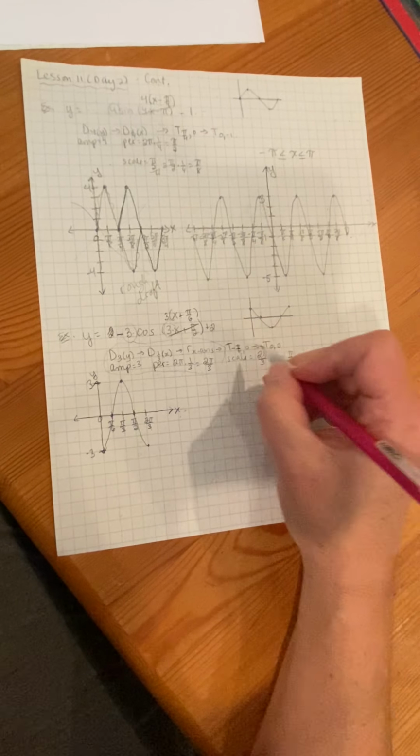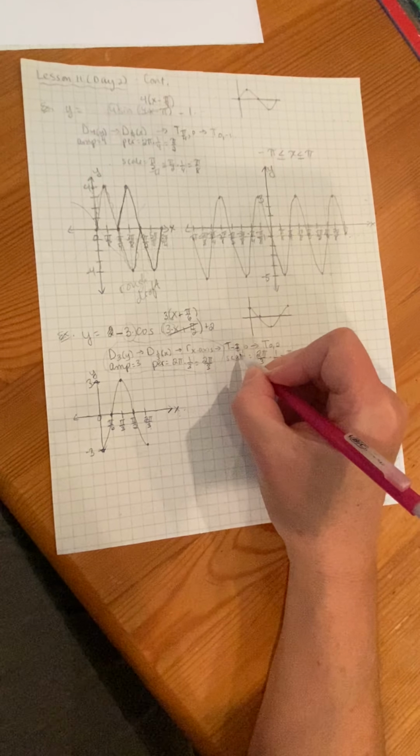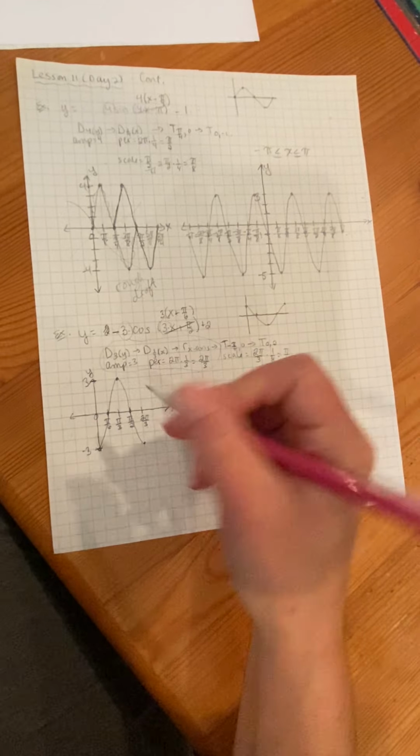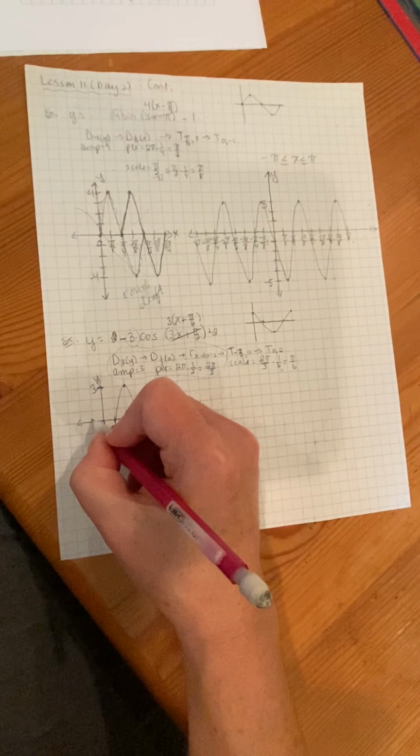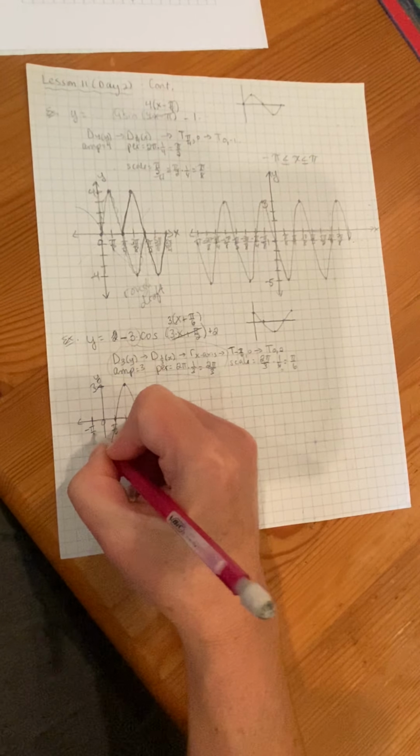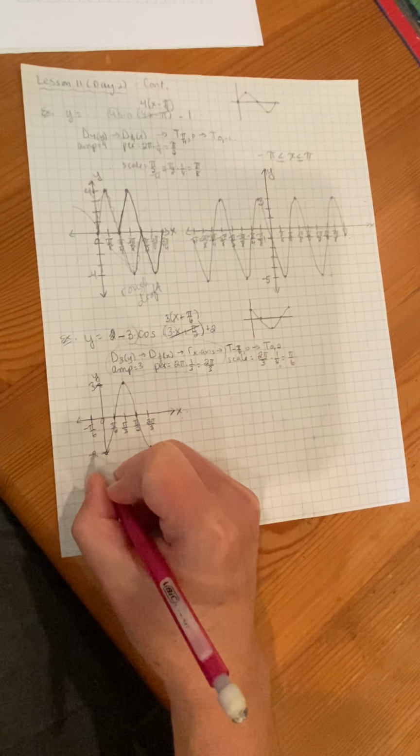Now, this phase shift is -pi over 6. We're going to go to the left. So you see that's only one box, right? So let me put -pi over 6 here, and go ahead, just move every point left pi over 6.